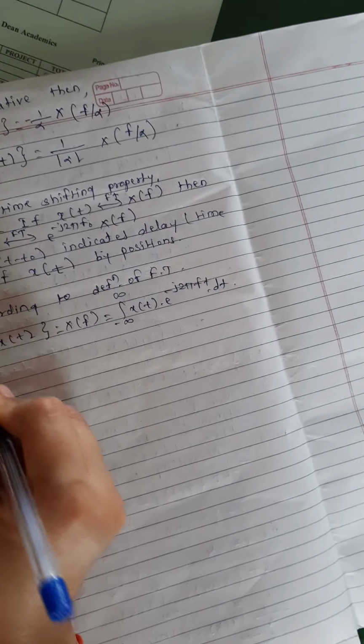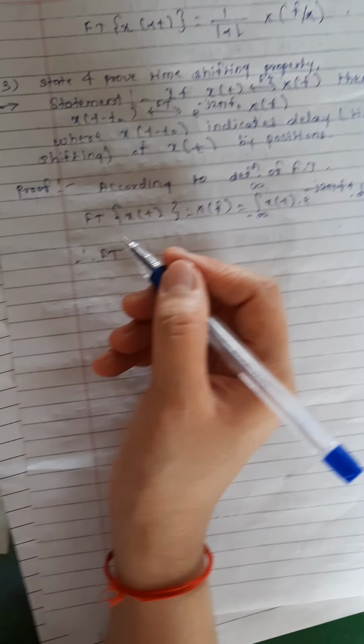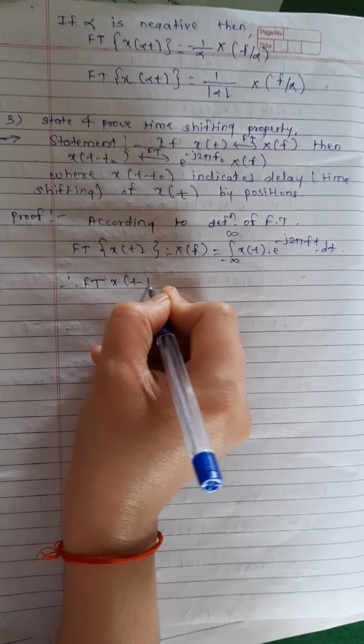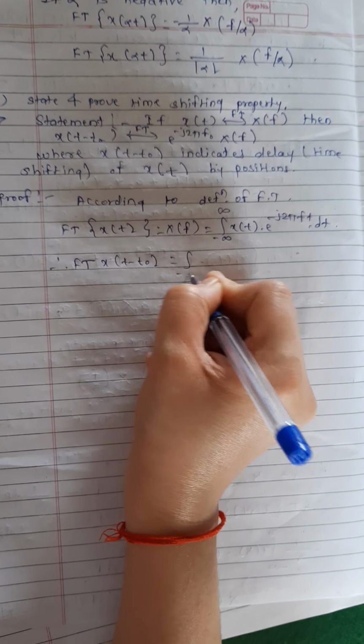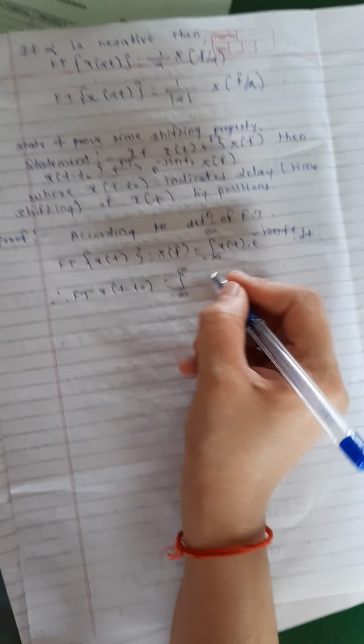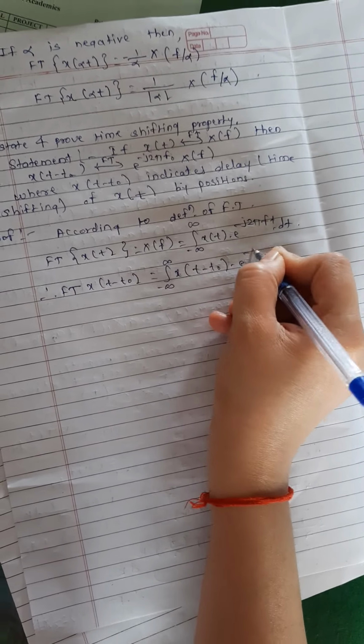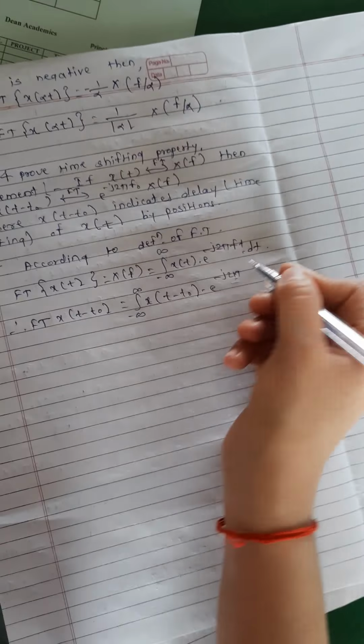Therefore, FT of x of t minus t0 is integration from minus infinity to infinity, where x of t is replaced by x of t minus t0, e raised to minus j 2 pi f t dt.